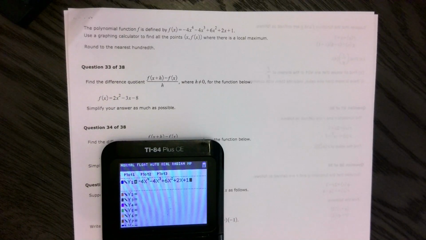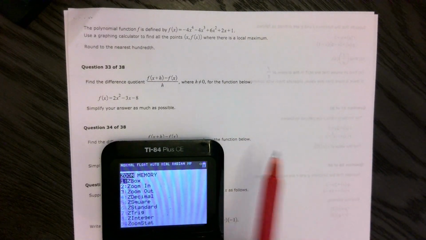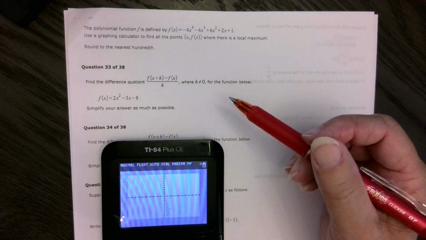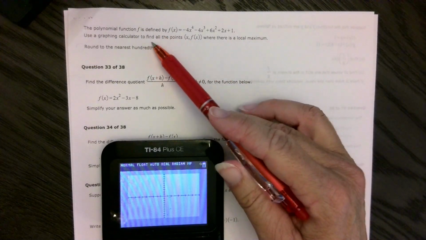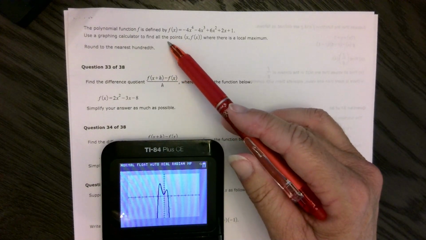I don't know what zoom I'm in. I'm assuming I'm in zoom 6 because I'm sure I fixed it after the last video. So just to make sure, I'm going to hit my zoom, get my presets, and do standard. Use your graphing calculator, let it graph, make sure we don't have to change our window, which we don't.